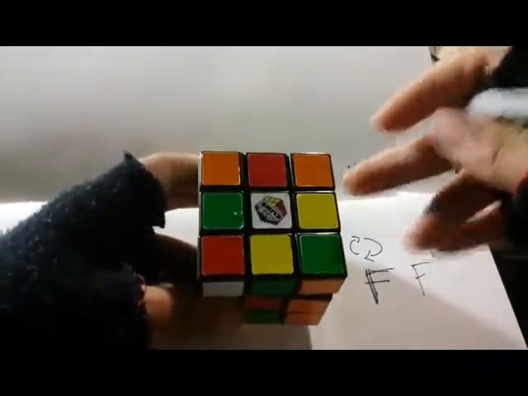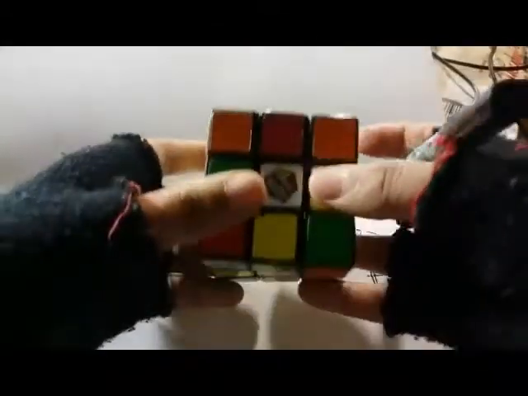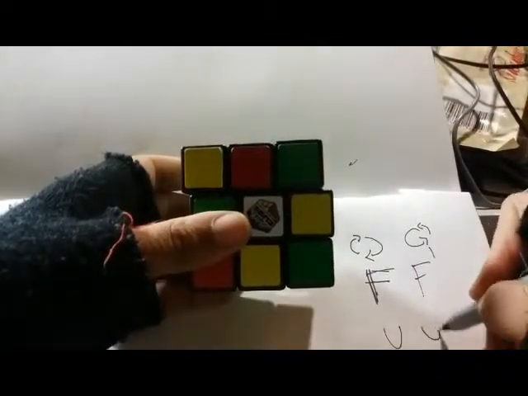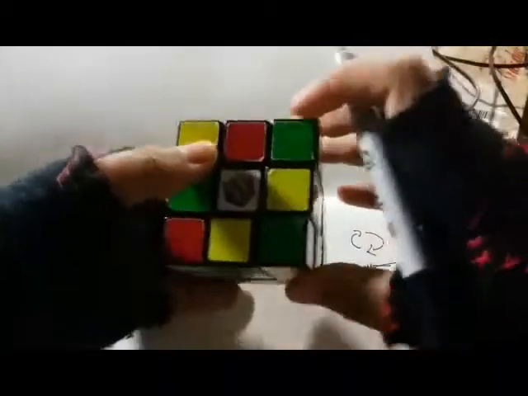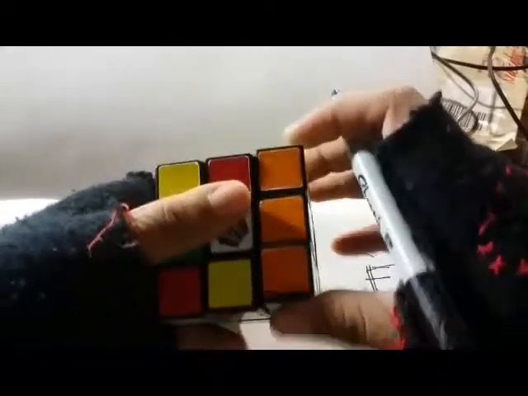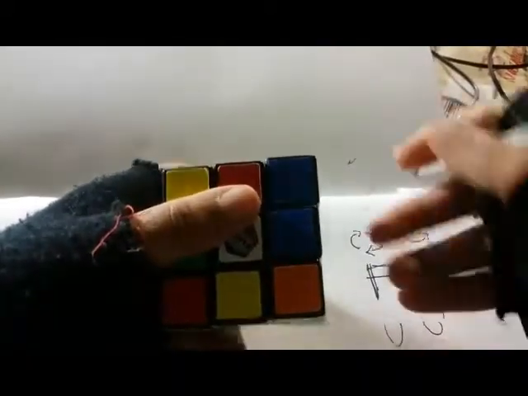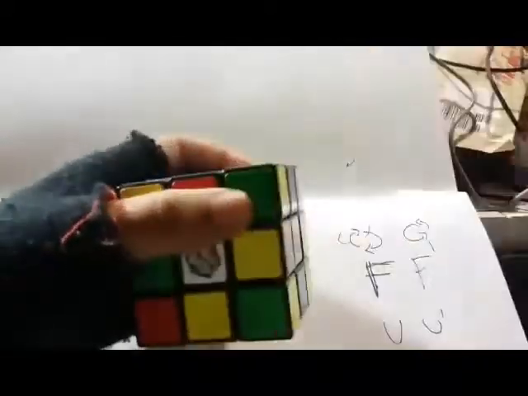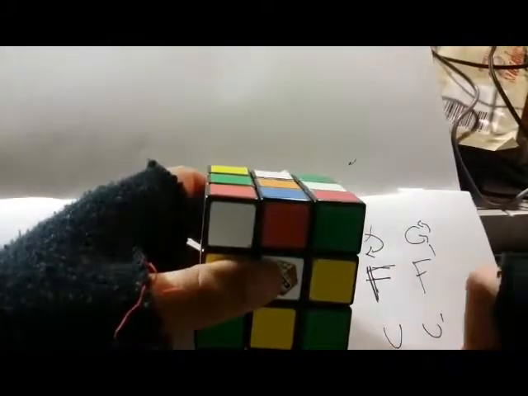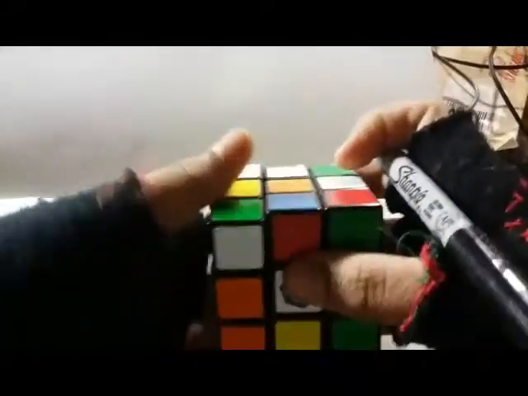And primes are always counterclockwise. U will be the top, and U prime, of course. R will be the side. R normal will be going forward, because that is clockwise. R prime will be coming towards you, because that is counterclockwise. L prime will be going away from you.